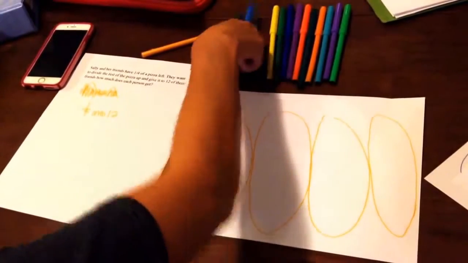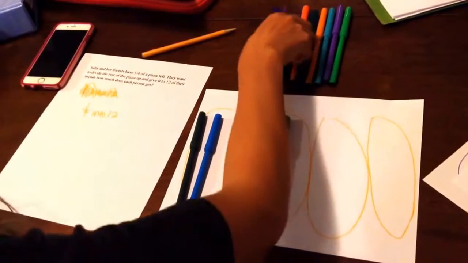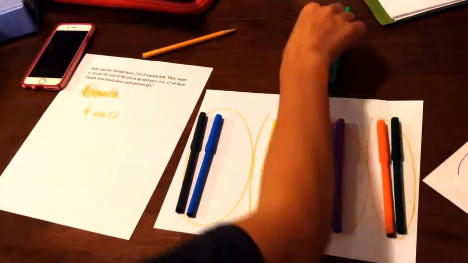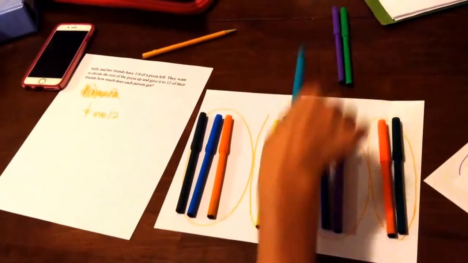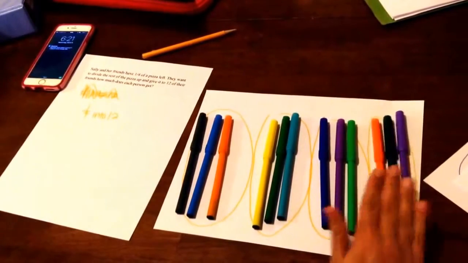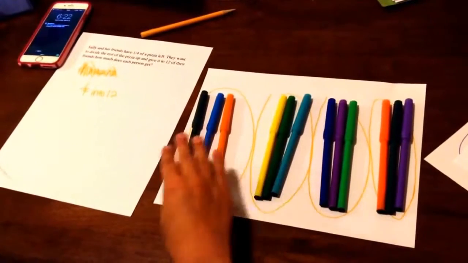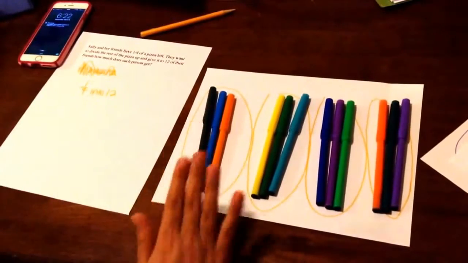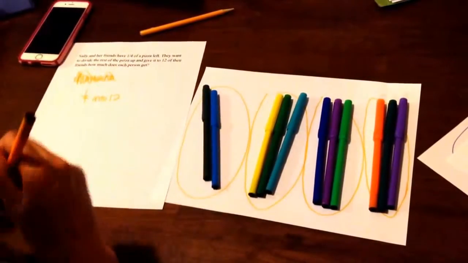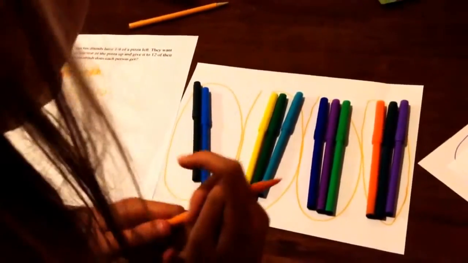So we have 2, 4, 6, 8, 9, 10, 11, 12. Okay, as you can see, we have divided our 12 markers up into the 4 sets, and each set has an equal amount of 3 markers in it. So that means Sally's friends will each get 3 slices of pizza.